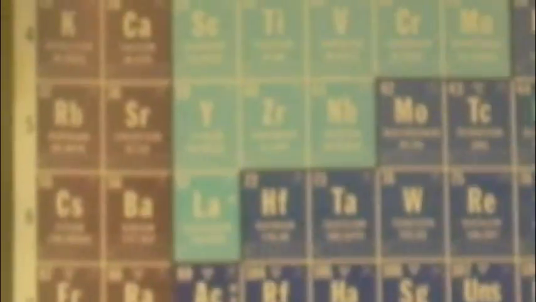These different blocks represent the different orbitals that a certain element contains. For example, for aluminum, its electron configuration would start from the upper left of the table and read 1s2, 2s2, 2p6, 3s2, 3p1, ending with the position of aluminum.